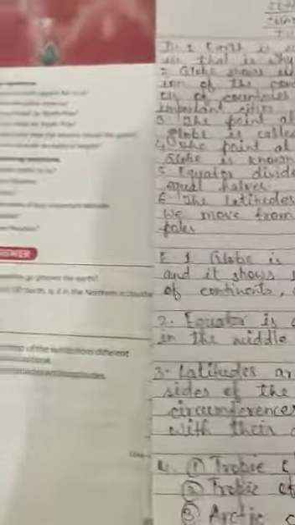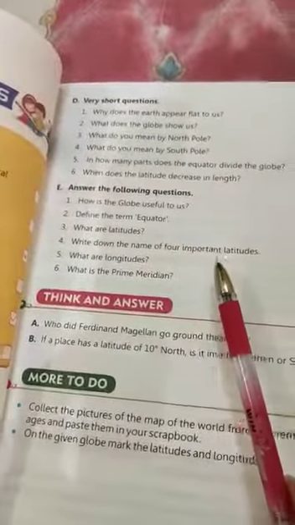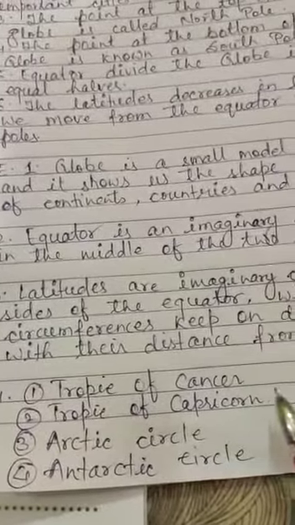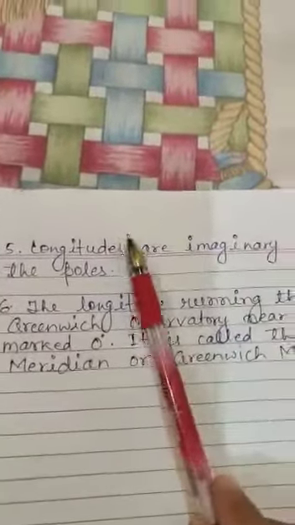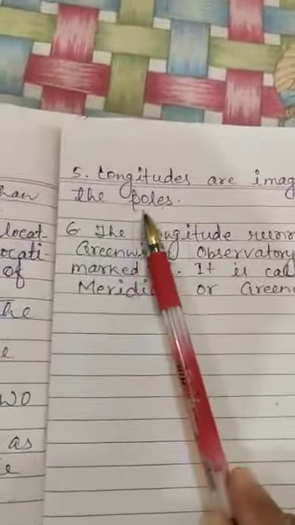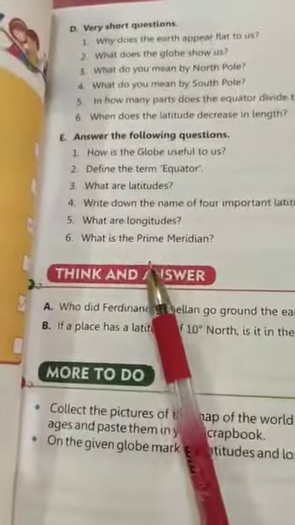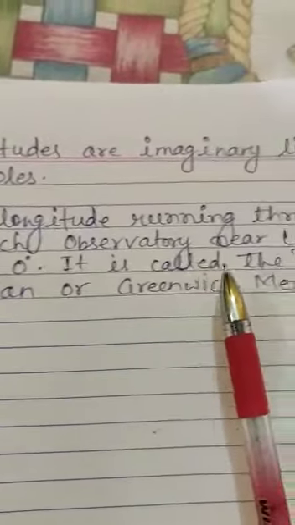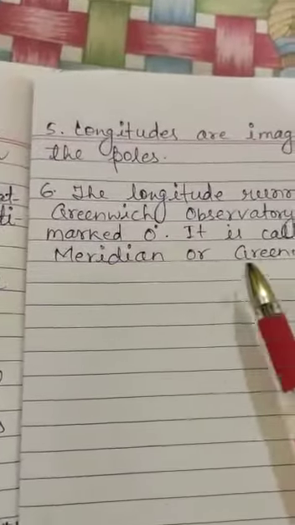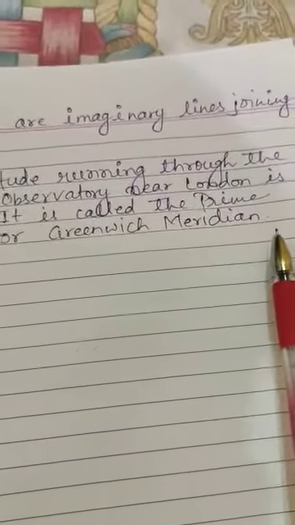Okay, coming to question 4, write down the names of 4 important latitudes. So first one is Tropic of Cancer, second Tropic of Capricorn, third Arctic Circle, fourth Antarctic Circle. Okay, now what are longitudes? So answer would be, longitudes are imaginary lines joining the poles. Now coming to the last question of this section, what is the prime meridian? So the longitude running through the Greenwich Observatory near London is marked 0 degree. It is called the prime meridian or Greenwich meridian.